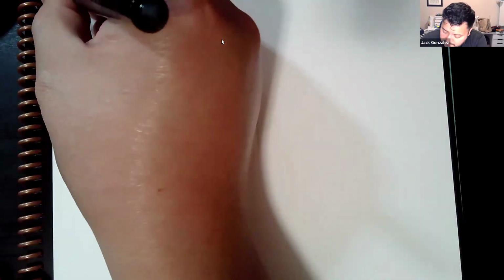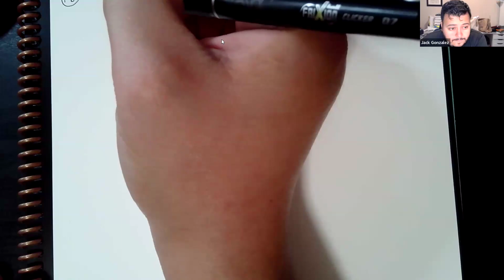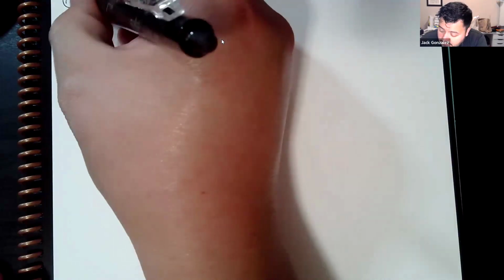But this is the last one on the homework. I think this will cover most of our bases. Well, let's see. Number 18.